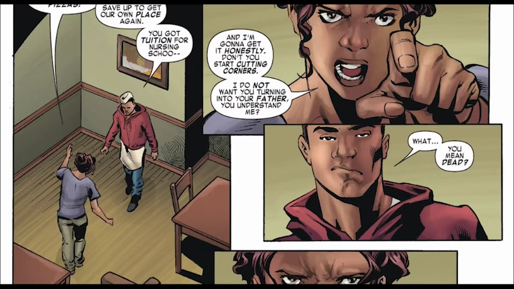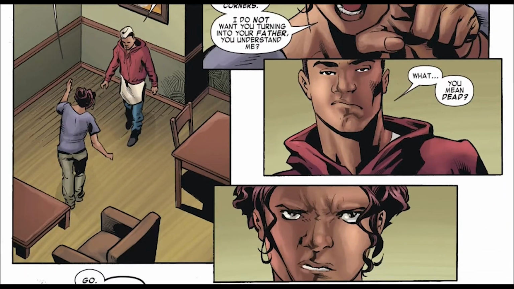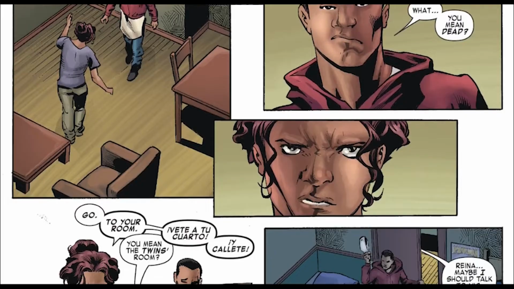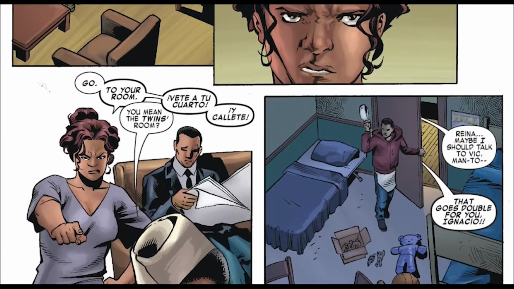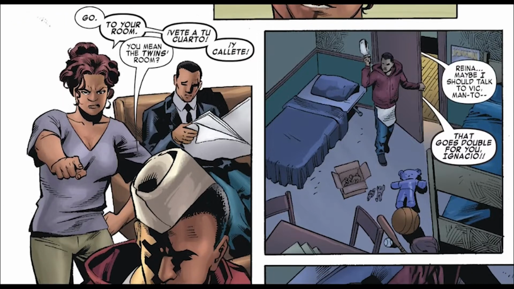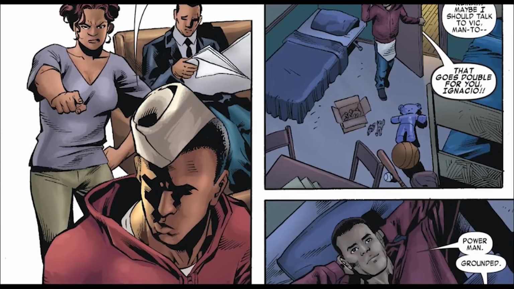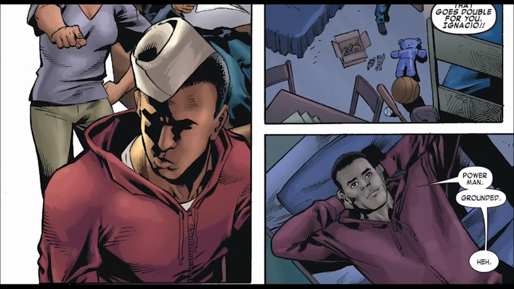She is trying to make sure that her son is not going to end up like his father. Now, we don't get the chance to learn who his father is, but we know that his father is dead. Of course, him and his mother argue, and it ends up with Victor getting grounded.